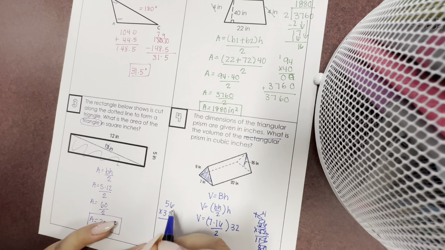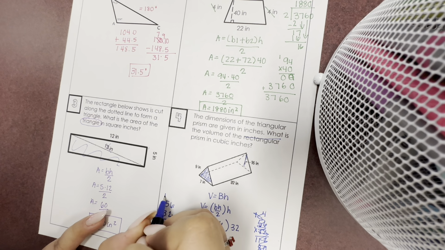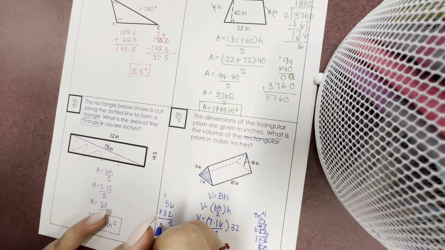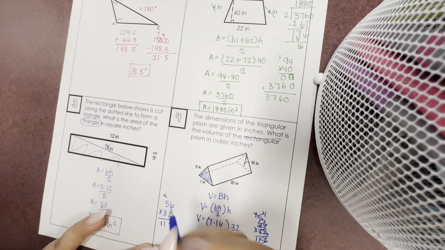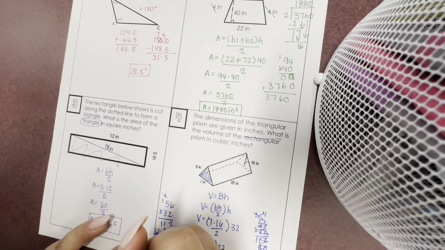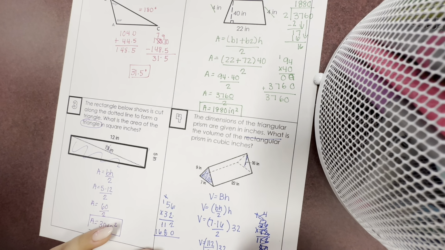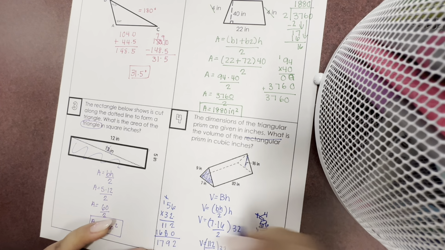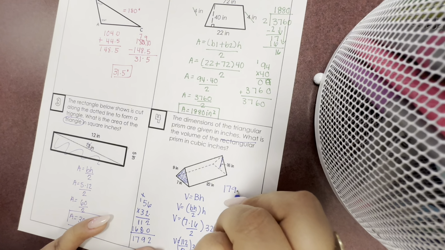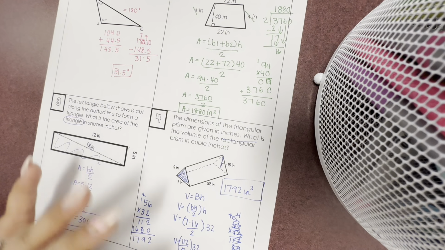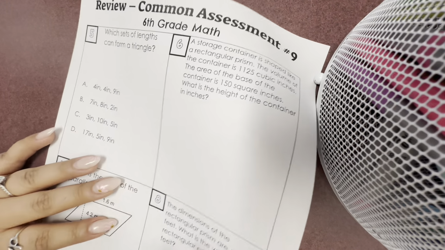We'll do this part together. 2 times 6 is 12. Carry a 1. 2 times 5 is 10, but I add 1, so it's 11. Add a 0. 6 times 3 is 18. Carry a 1. 3 times 5 is 15. Plus 1 is 16. So then when I add that up, 2, 9, 7, 1, our answer is 1,792 inches cubed because we're talking about volume. All right, on to the back.